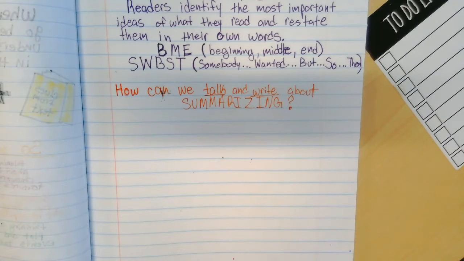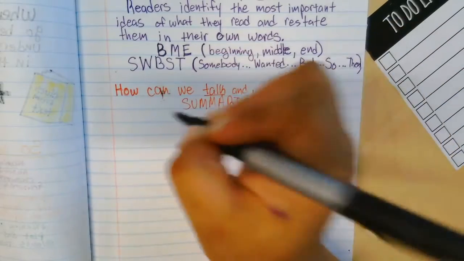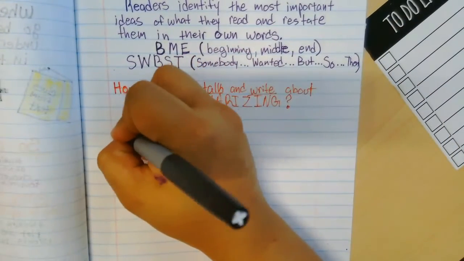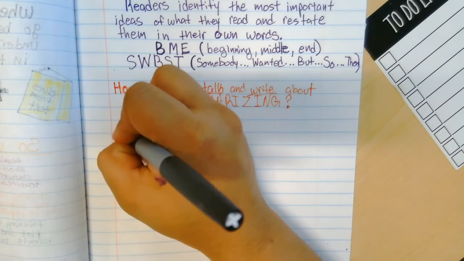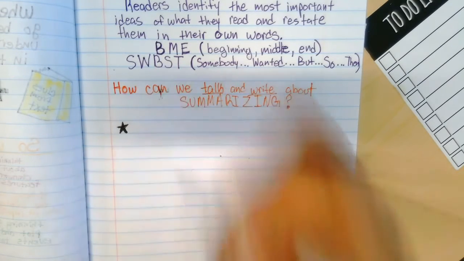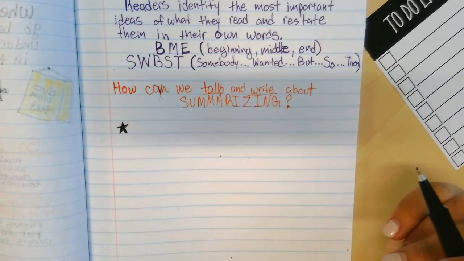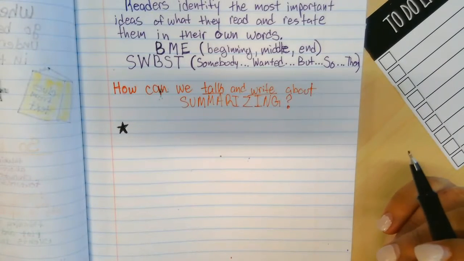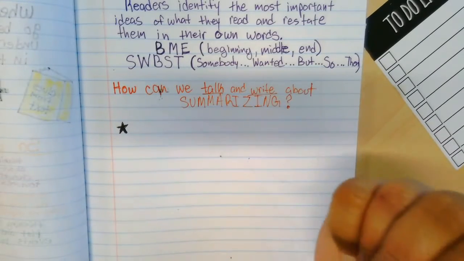So let's go ahead and write the sentence starters. I'm going to use a star instead of bullet points, because I think it's really important that you use these sentence starters, especially whenever you're writing for each topic. So I think it's really important to know these, and that's why I'm doing a star now instead of a bullet point.